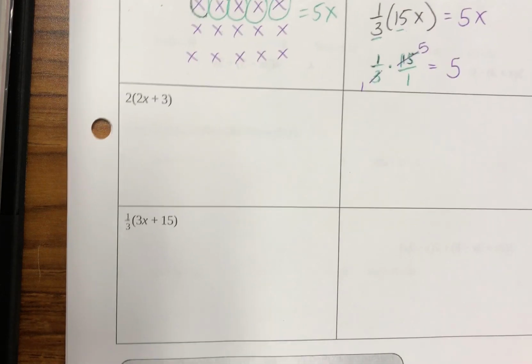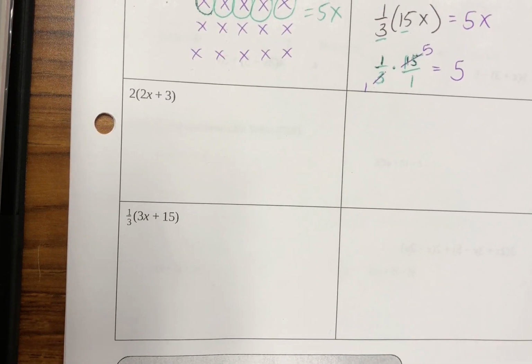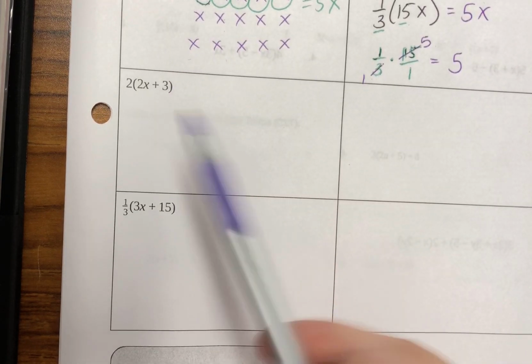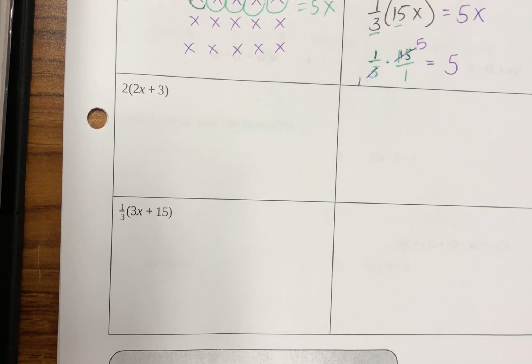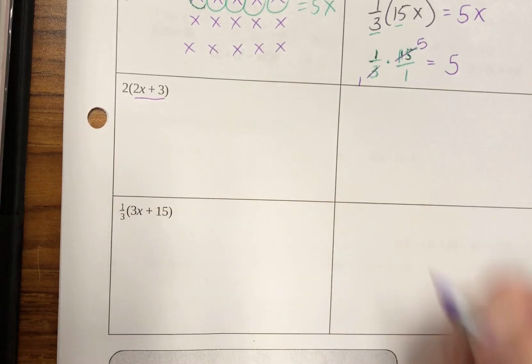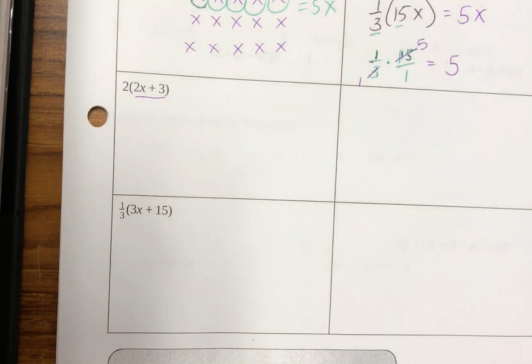Things get a little bit more complicated, though, when we're dealing with problems like that we have at the bottom of the page. Because now instead of just having one thing in our group, we have multiple things in our group that we can't combine together. So, as we did before, I'm going to look at drawing what's in my group, 2x plus 3.